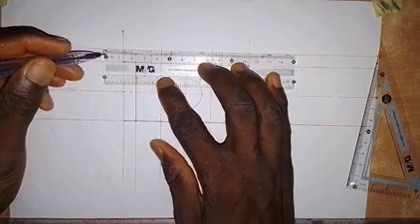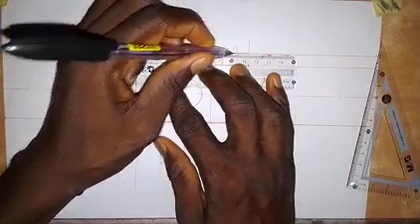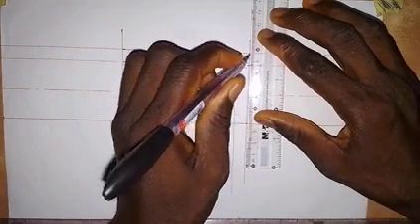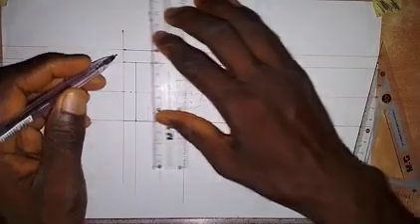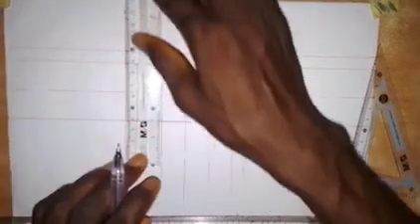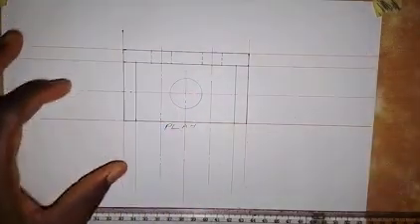Then we also make this line a thick line from here to here. Then make this line a thick line from here down, and this also a thick line from here down. So this gives us the plan or the top view of this object.